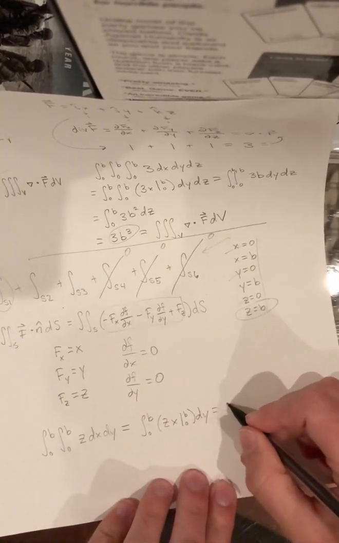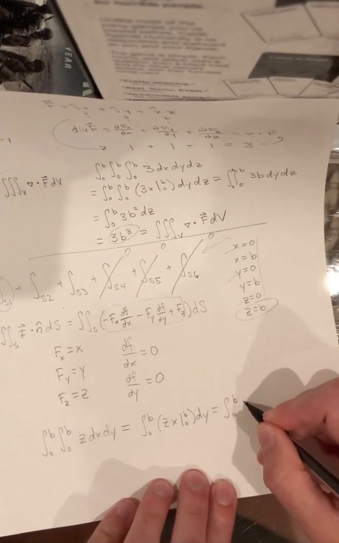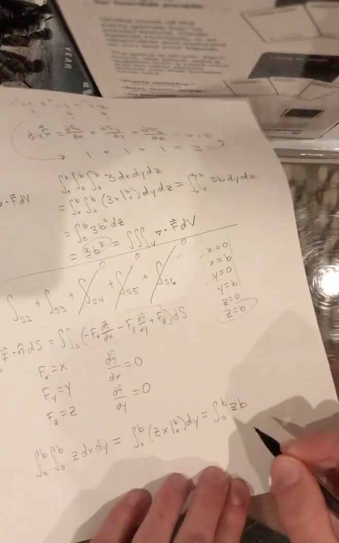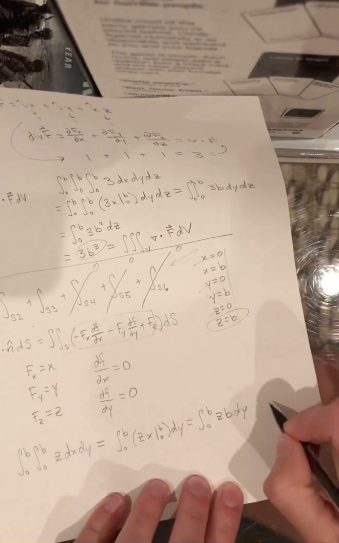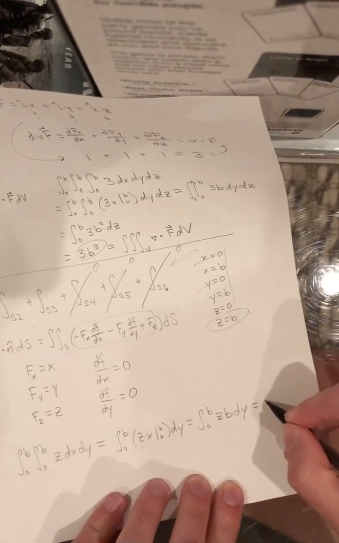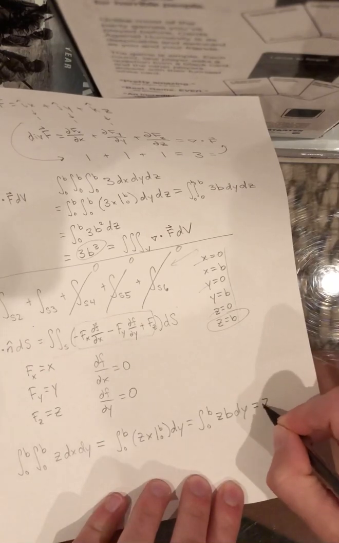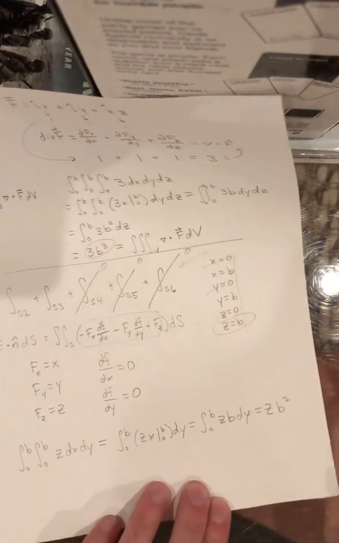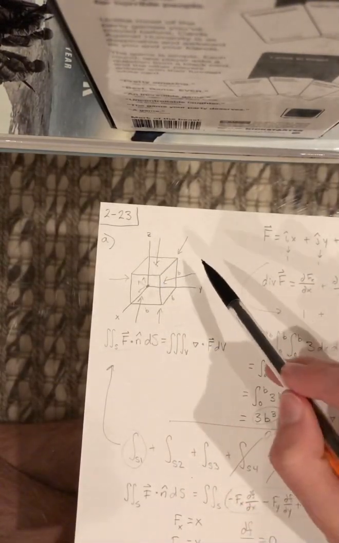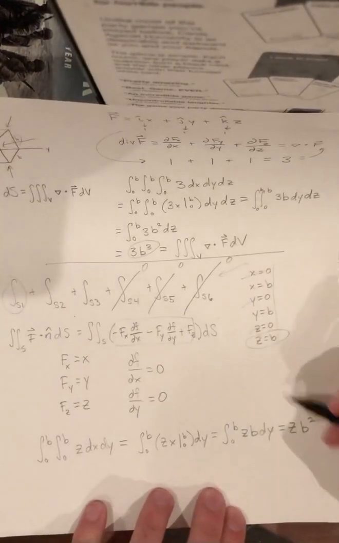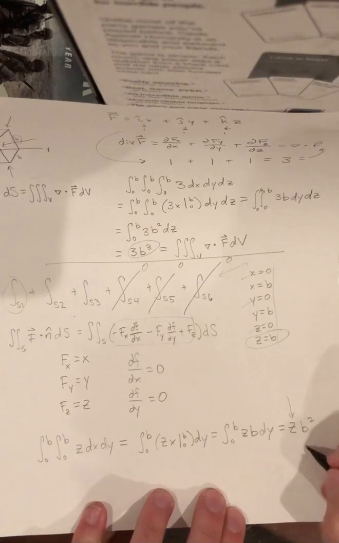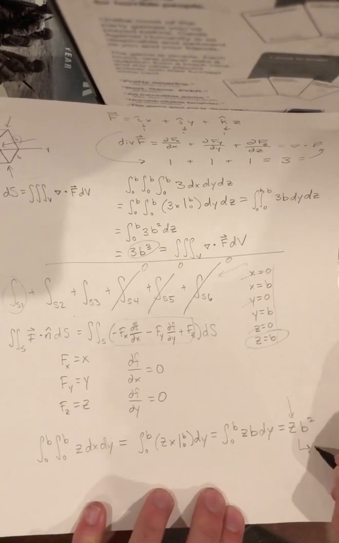And then this can be further simplified to the integral from 0 to b of zb dy. And then one more time is going to bring us to zb squared. Now, since we're talking about this top axis, z is going to be constant, which happens to also conveniently be at height b. So we can substitute b in for this z, and we will get b to the third.